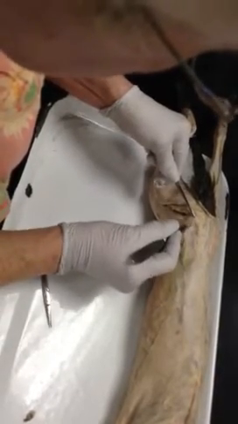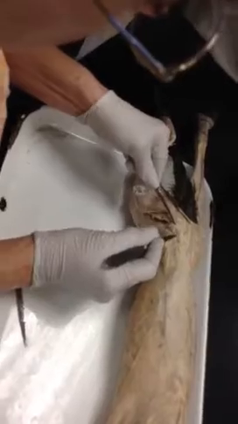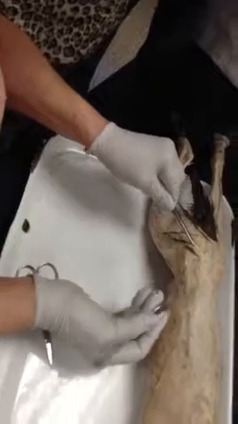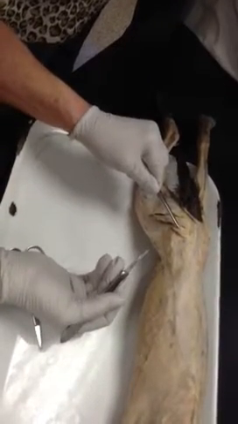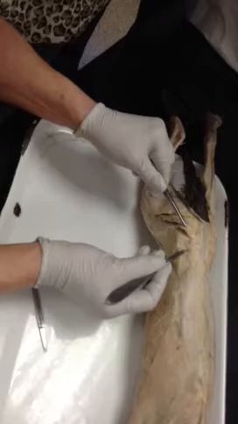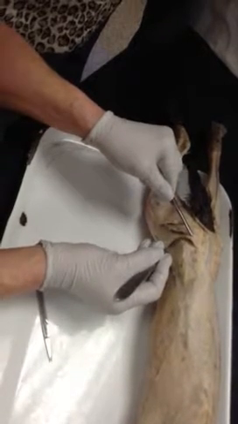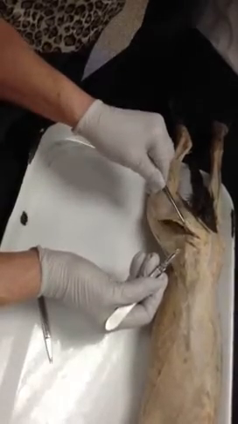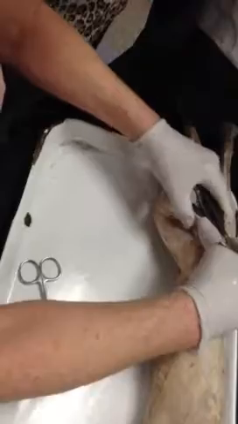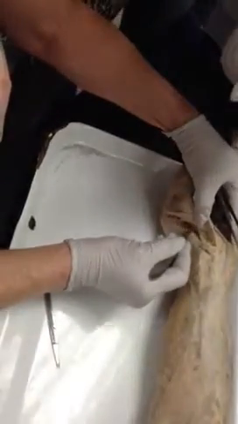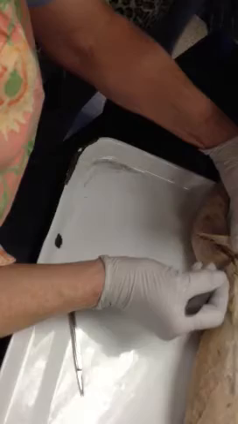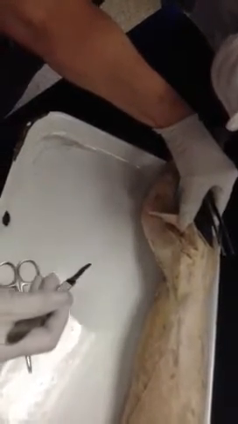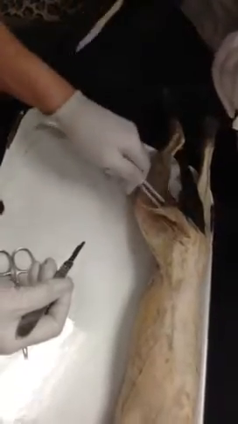Now, this guy is the gluteus maximus. So gluteus medius, gluteus maximus. Maximus is smaller. This is caudofemoralis. Here is your sciatic nerve. Sciatic nerve? Yep. Right there.